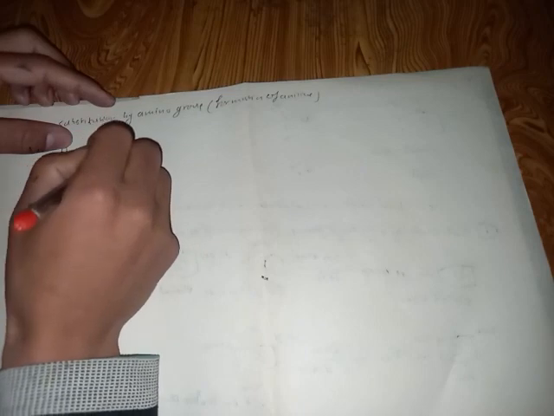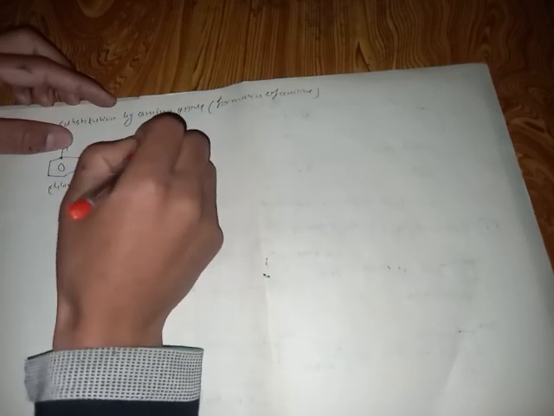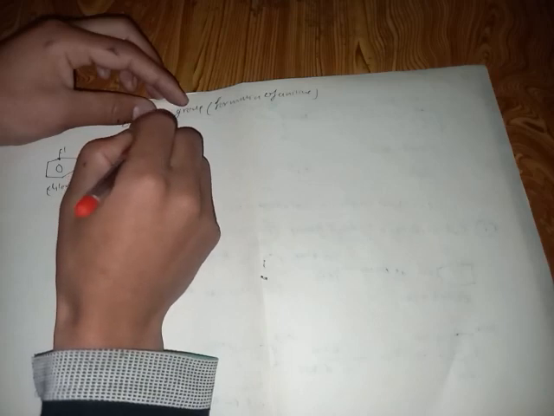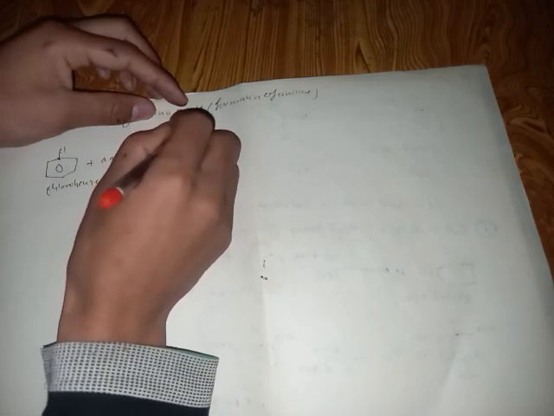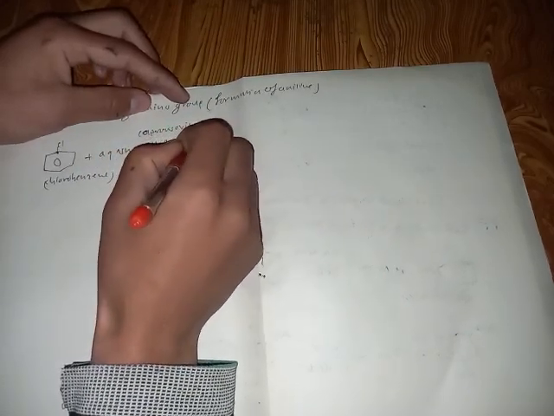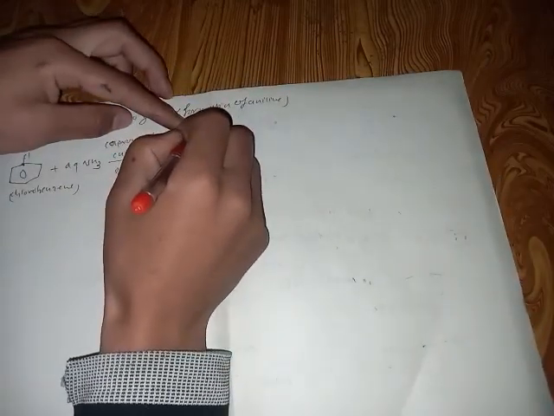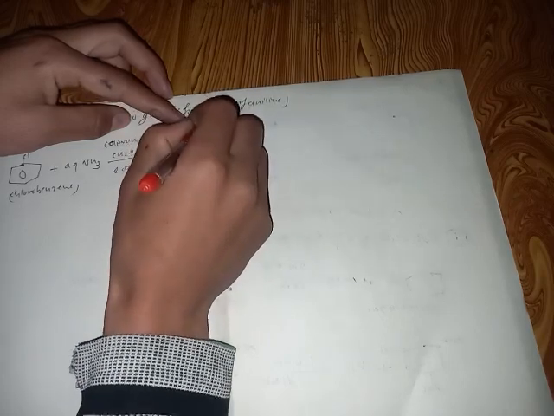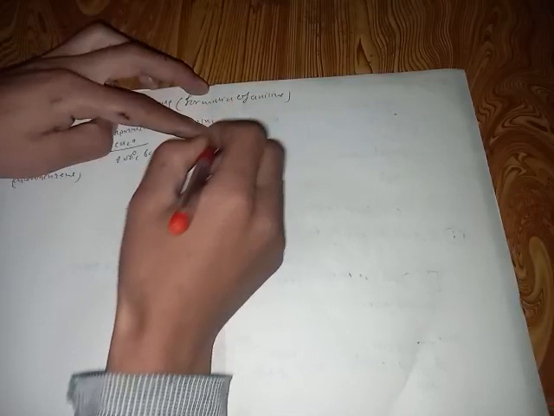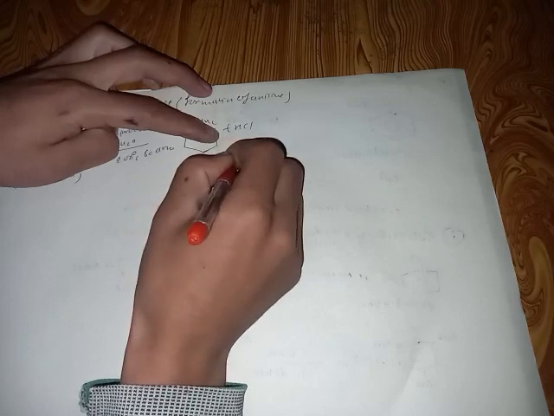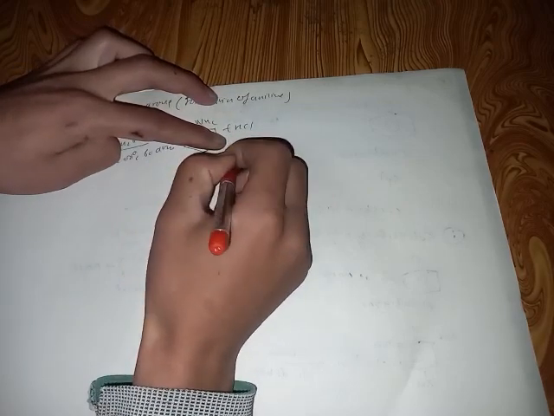Chlorobenzene is reacted with aqueous ammonia in presence of cuprous oxide at 200 degrees Celsius and 60 atm pressure. Then the new product is aniline, NH2, and the side product is HCl. The name of this compound is aniline.